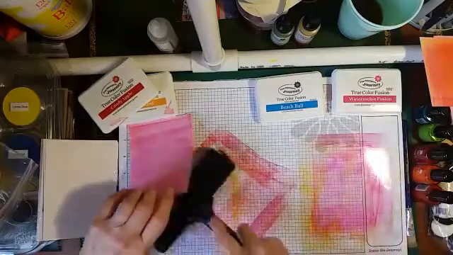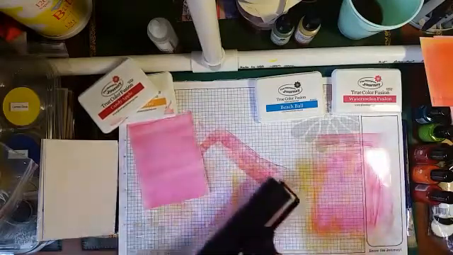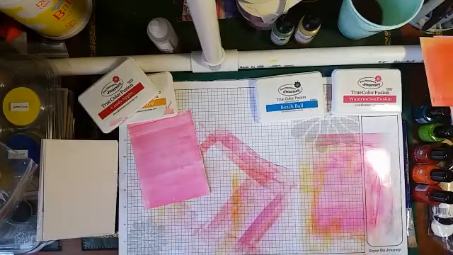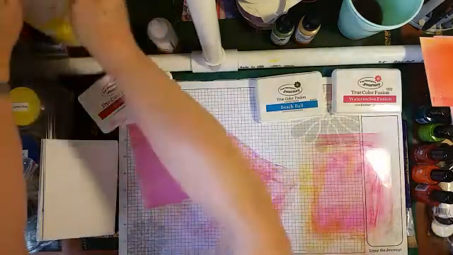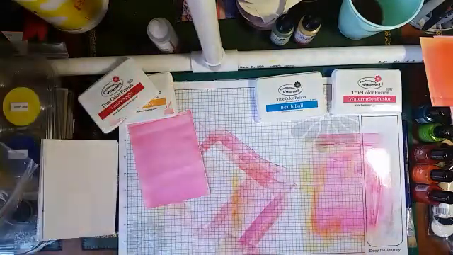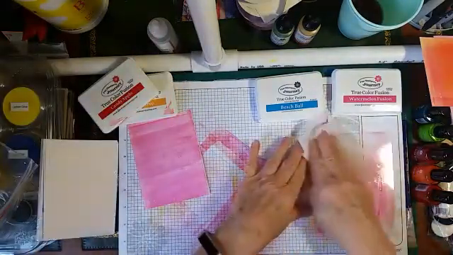And I'm not even going to clean this off this time. I'm just going to roll it dry. I'm running out of space here. I've told you my workspace is very limited and it's really a challenge sometimes.